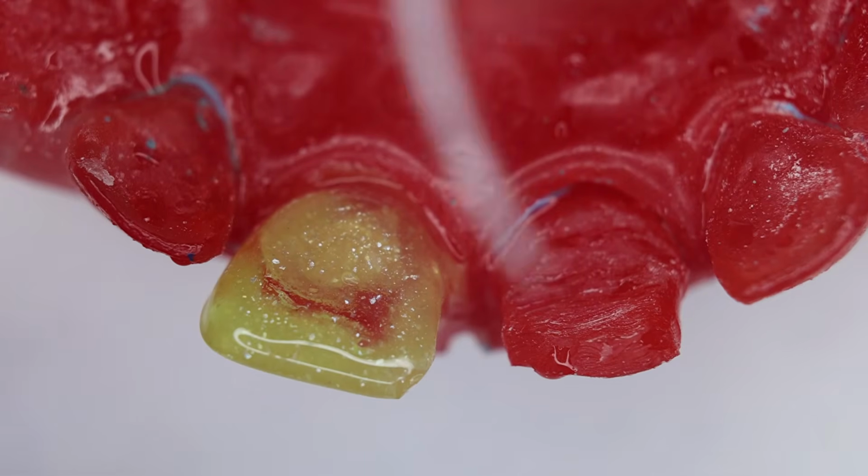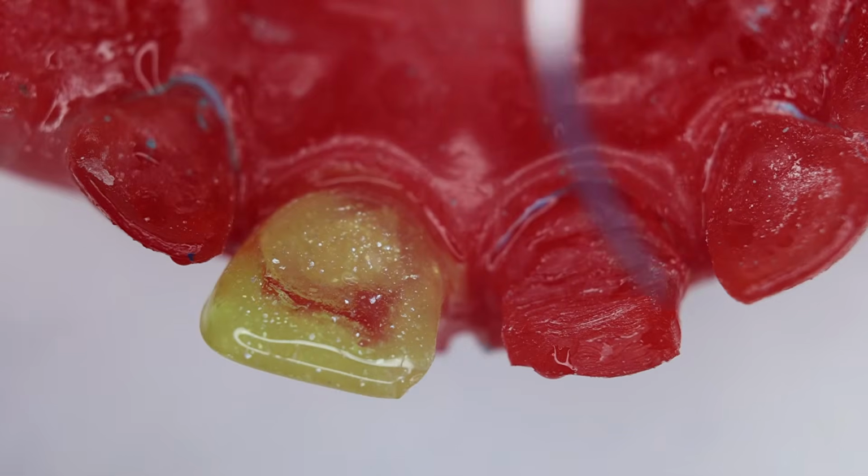When patients come, they usually have more incisors or all the incisors involved due to caries. So the situation is that we need to plan the strip crowns not just for a single tooth, but in most cases we need to plan multiple teeth for restoring them with strip crowns.